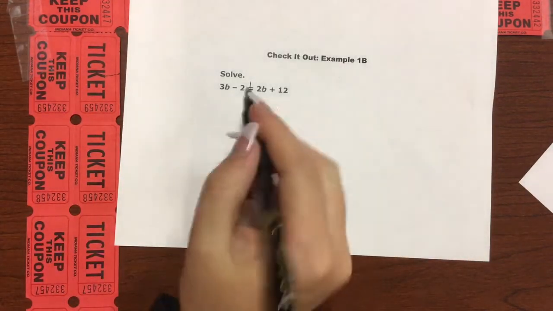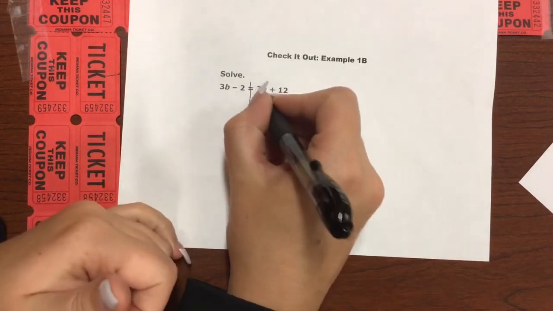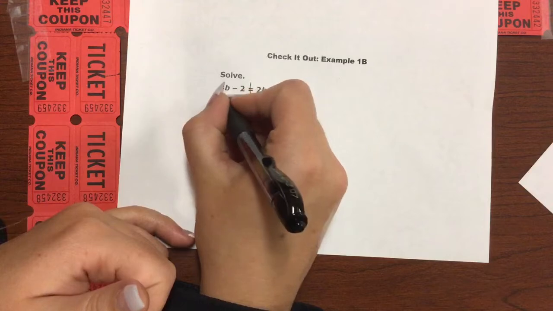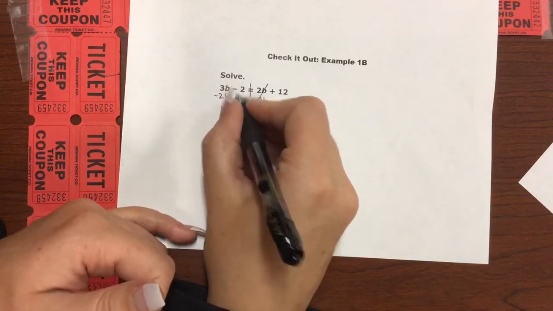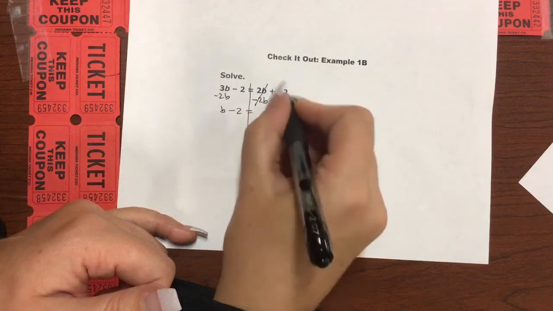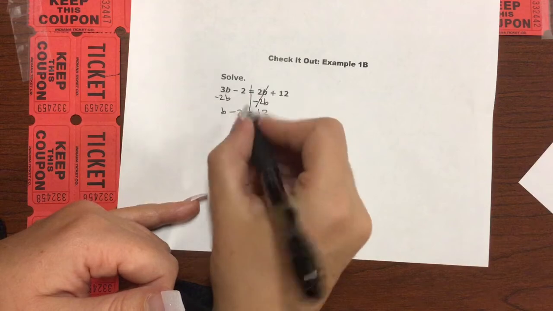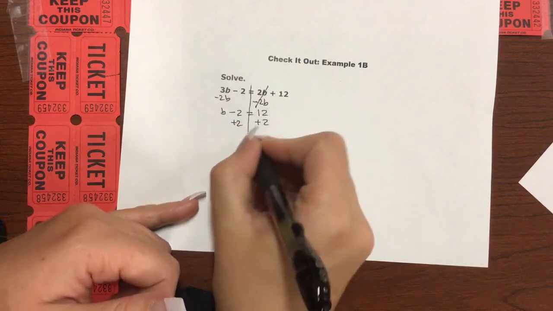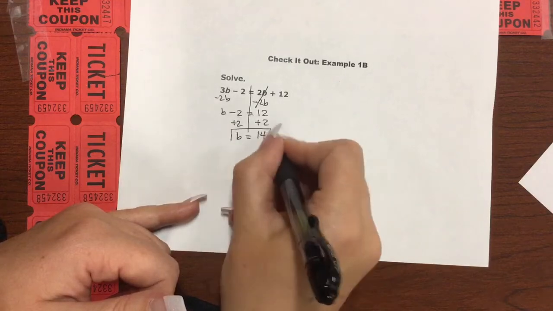We are going to move the smaller one. Which one's smaller, 3b or 2b? I would say 2b. So we're going to do the inverse operation, which would be a negative 2b to both sides. That cancels. 3b minus 2b is b minus 2 equals 12. And then we want to get b by itself, so we're going to add 2 to both sides. b equals 14. Okay, perfect.